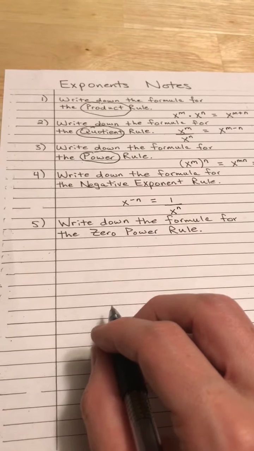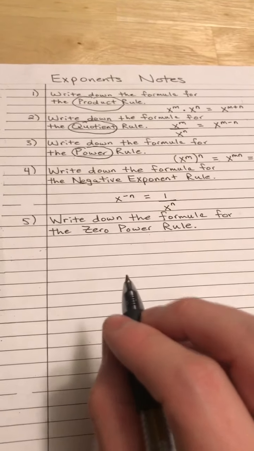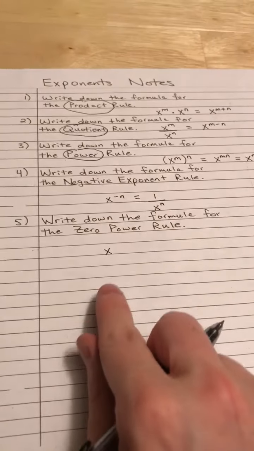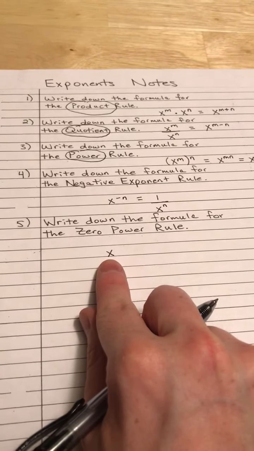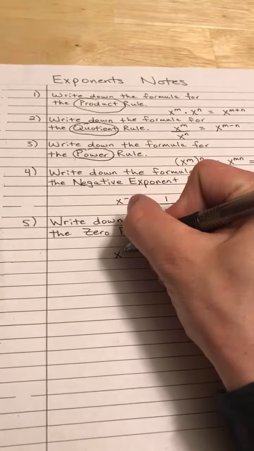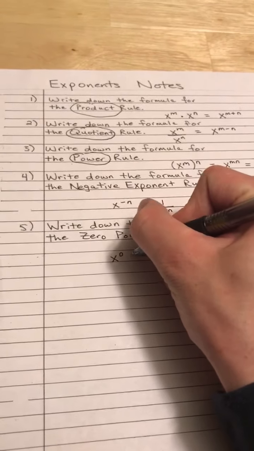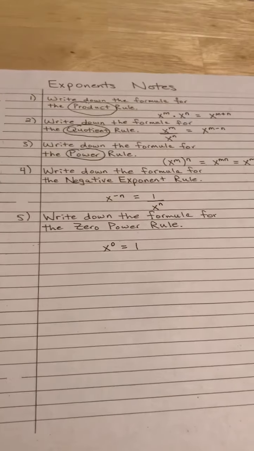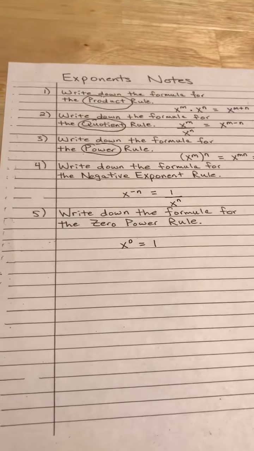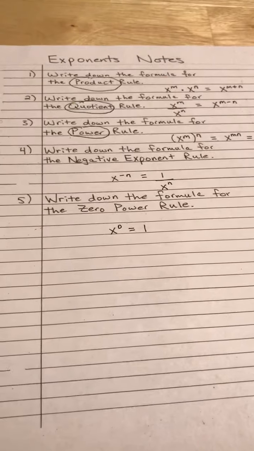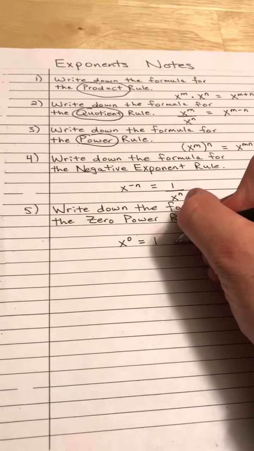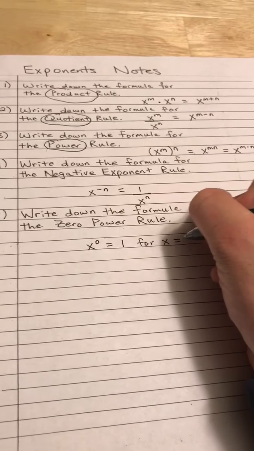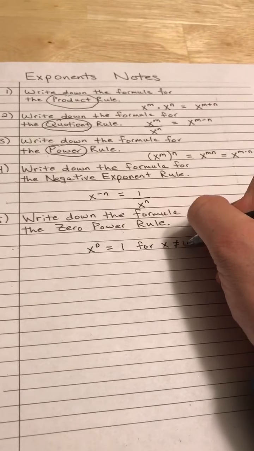And then number 5, last, I think this is the easiest rule. It's called the zero power rule. The way that works is if you have anything, let's say you have a number x and it's raised to the 0 power, that means you're always going to get 1. Okay? So anything to the 0 power is 1. But wait, there's an exception. This is for x not equal to 0. So let's go ahead and write that down. X not equal to 0.